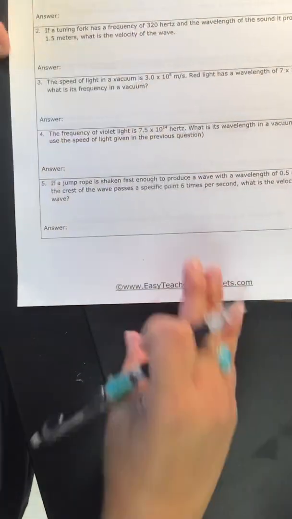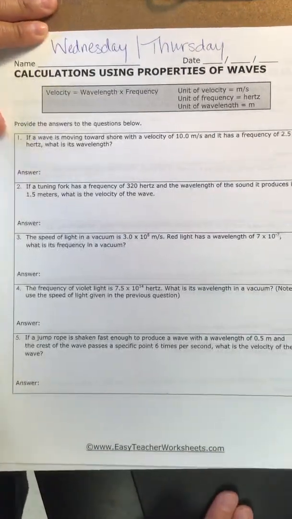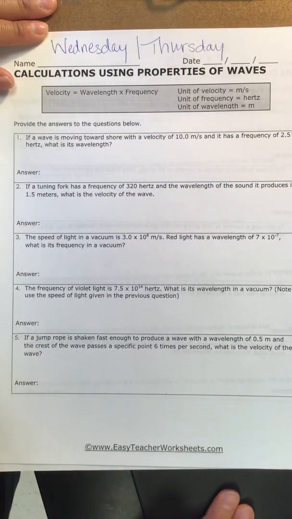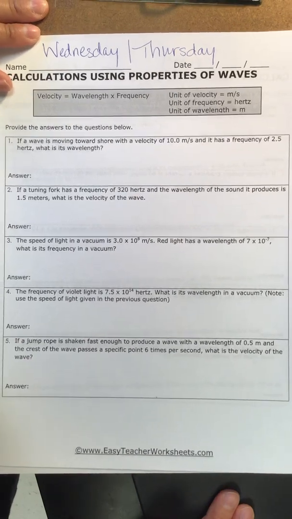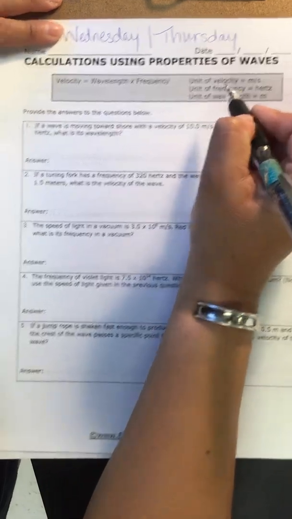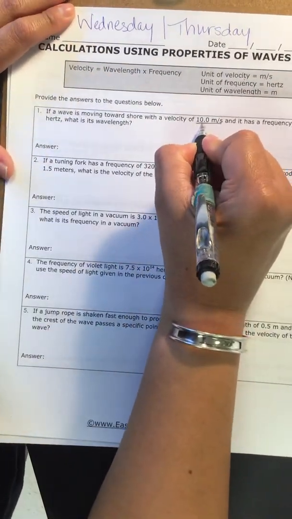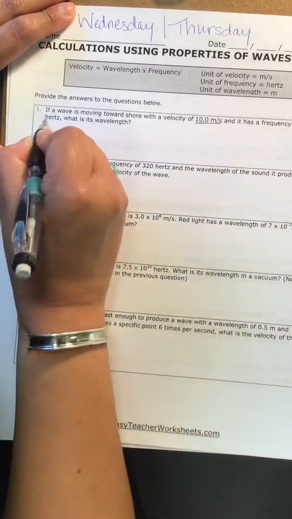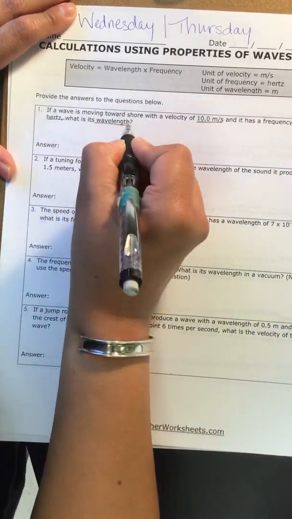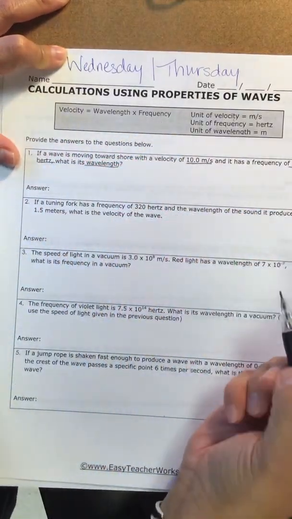And then finally, you're going to complete some waves calculations. So here you are using this formula. So velocity is equal to wavelength times frequency. There are your units. So use algebra to solve. So here's your velocity. Here is your frequency. What is the wavelength? So velocity is equal to wavelength times frequency.